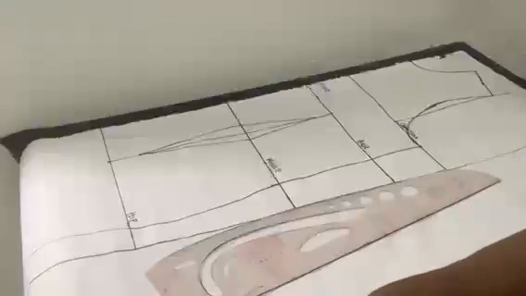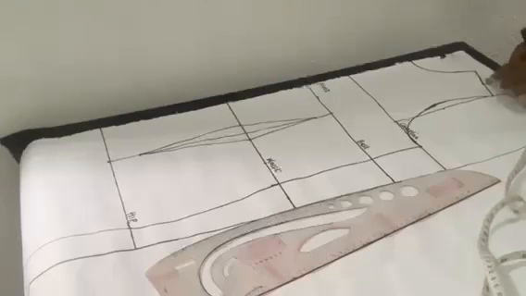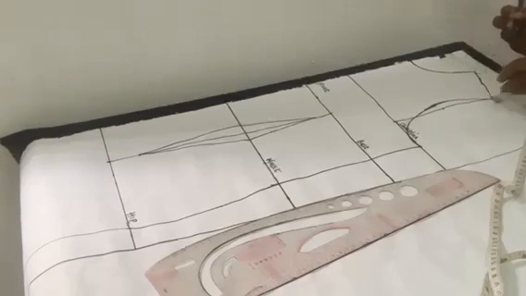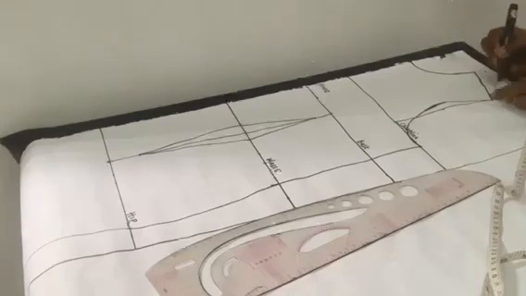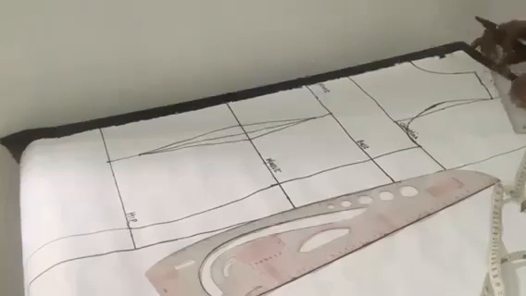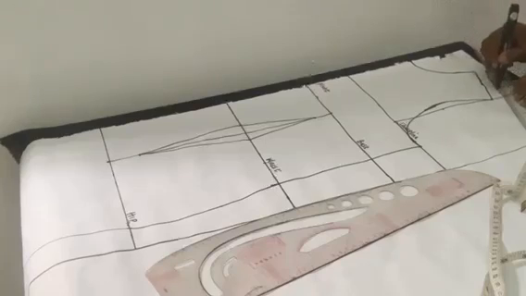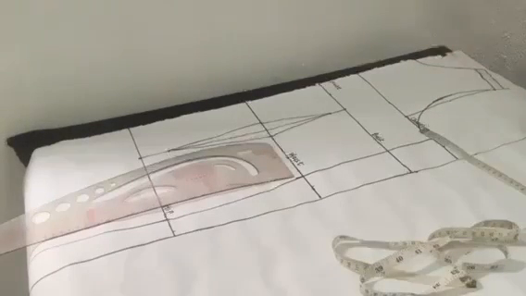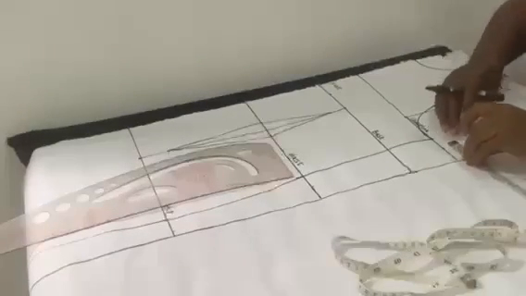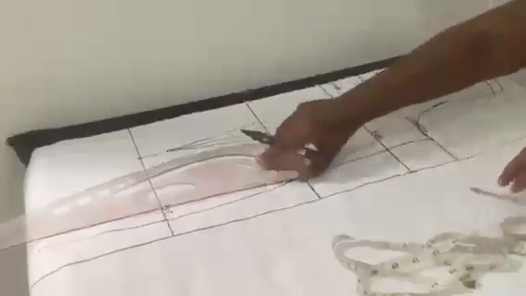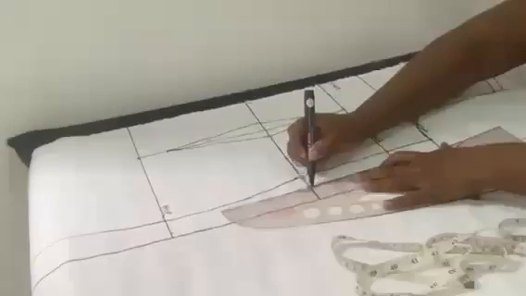So the next thing I'm going to be doing, I'm going to be adding my allowance of 1/2 inch to my shoulder. You add your joining allowance to your shoulder. Then we are good to go. We can cut our front pattern, then we move to the back pattern. Then again, add your allowance. I added 1 inch allowance to my front pattern, so I'm going to be connecting that. Then we can move to our back.